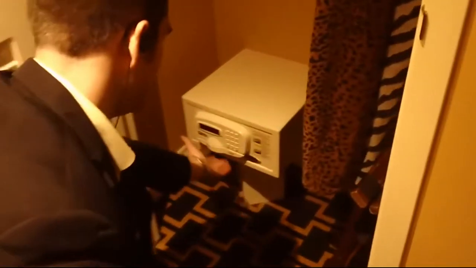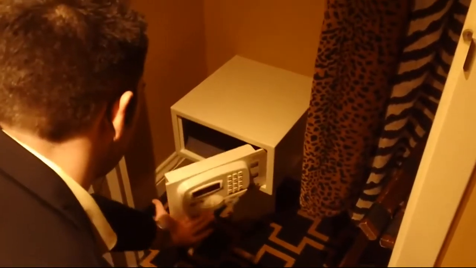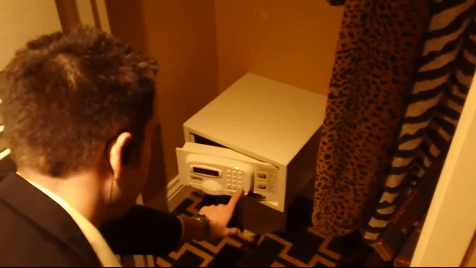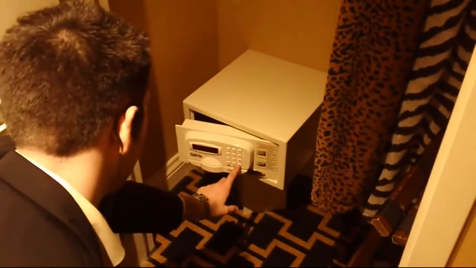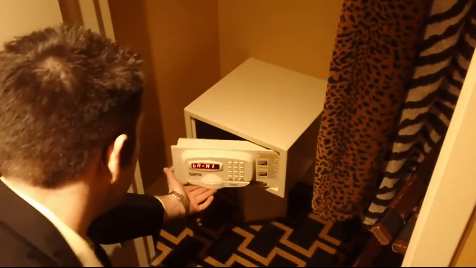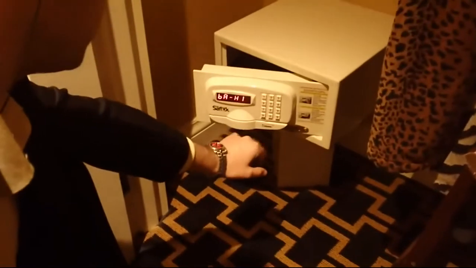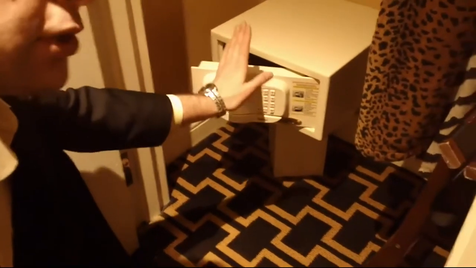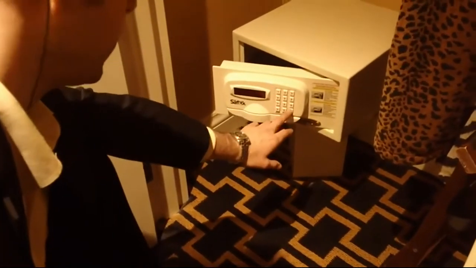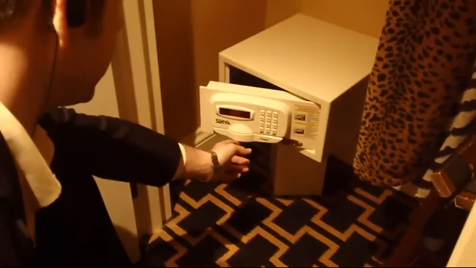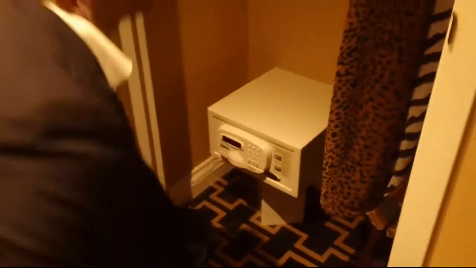So I'm going to check the safe, making sure the door opens properly. This is looking good. Check the battery. You just hit the pound sign down here. And boom, BA high. So that's good. Battery's nice and high. If it were low, or if there are no lights or anything along those lines, again, we want to call engineering. Communicate that. So that's fantastic.